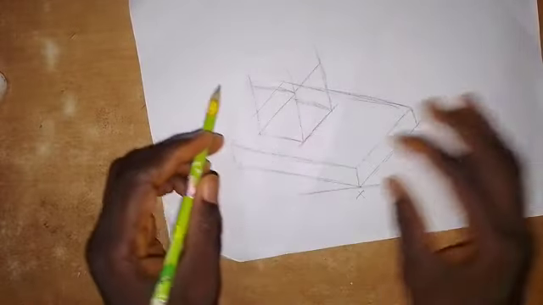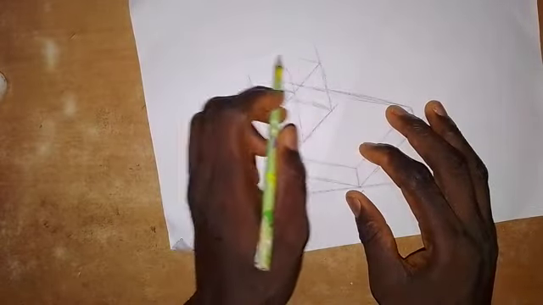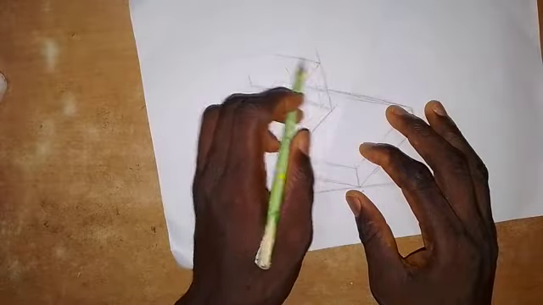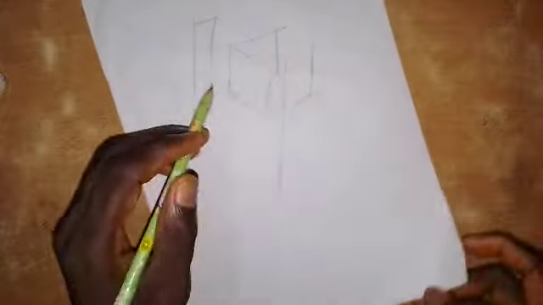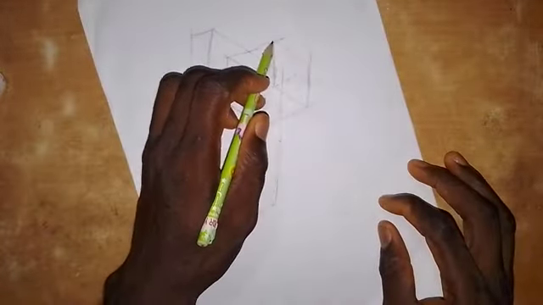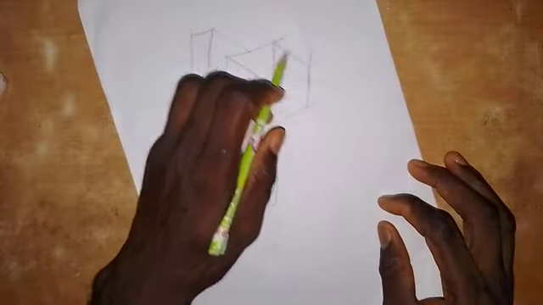So when you are making a freehand sketching, you are not to tape your paper. I've said that several times in freehand sketch work that I've done. So then I will complete this like this. So this has formed a cube.